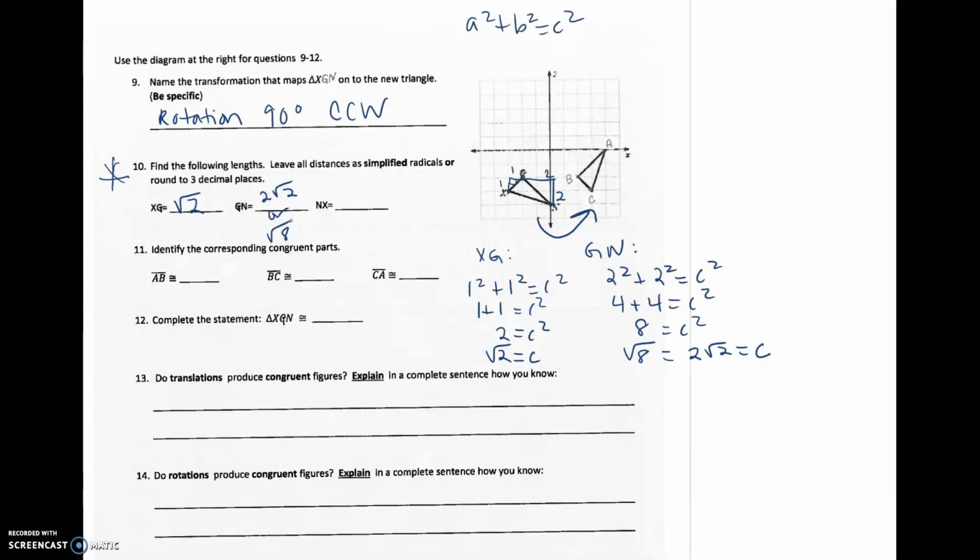And then lastly, the length of side NX or XN. Again, I have to use the Pythagorean theorem. So my legs are 1 and 3, I think, right? 1, 2, 3 units. So for XN or NX, I guess it says NX over there, we're going to do 1 squared plus 3 squared is our hypotenuse, which is the side length we're looking for.